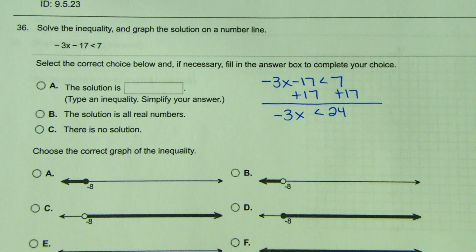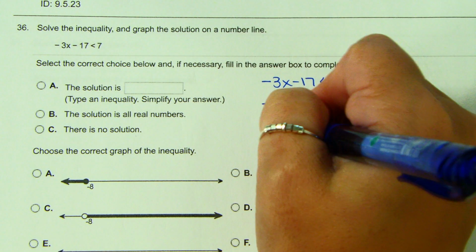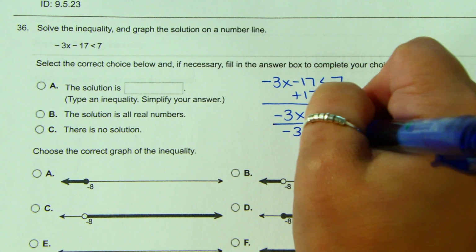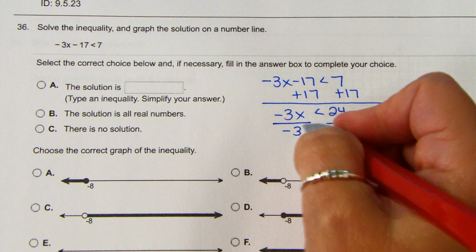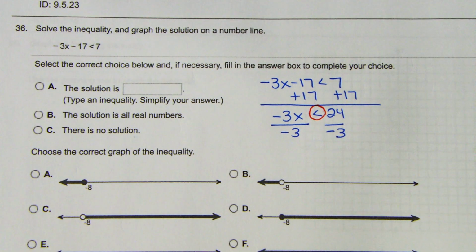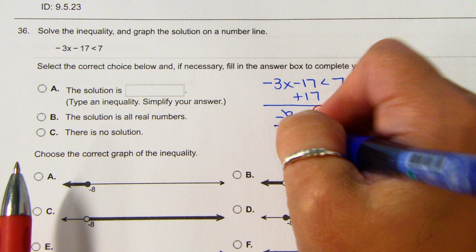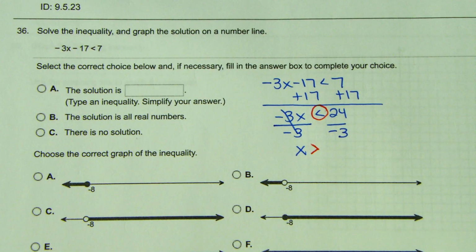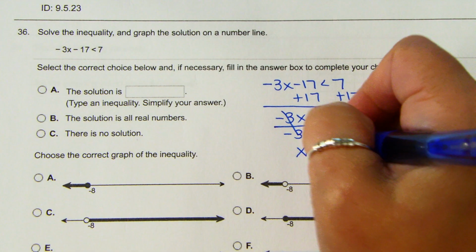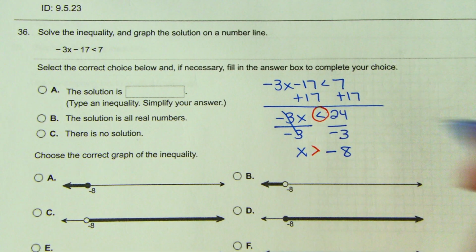Instead of x is less than, I'm now going to have x is greater than. I have a positive 24 divided by a negative 3, which will give me a negative 8. I had to flip it because I multiplied or divided by a negative number. I actually found an inequality, so it says type an inequality, simplify your answer. So I would be x is greater than negative 8.